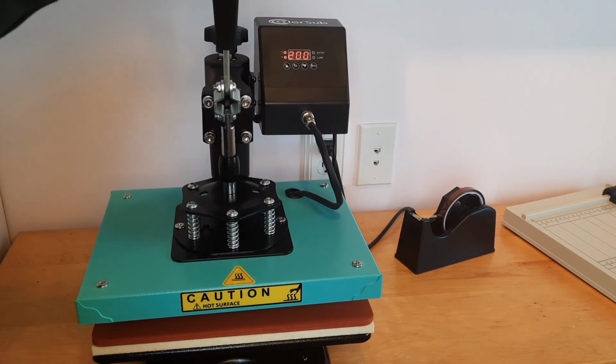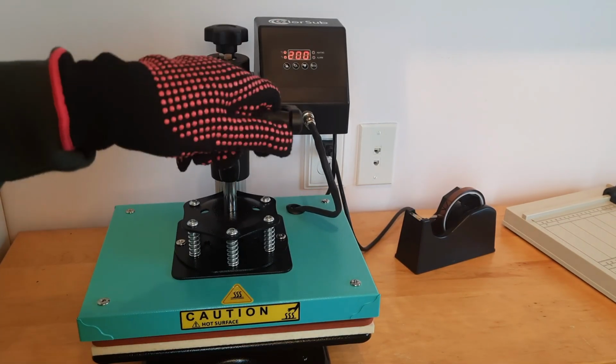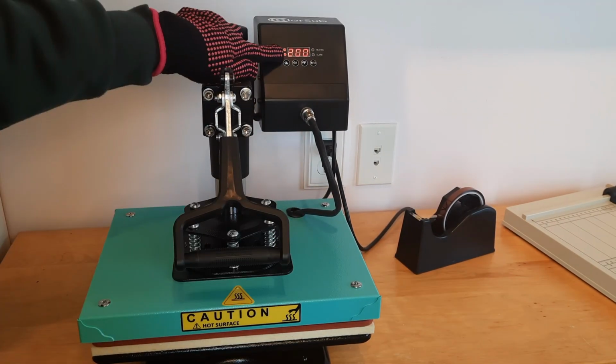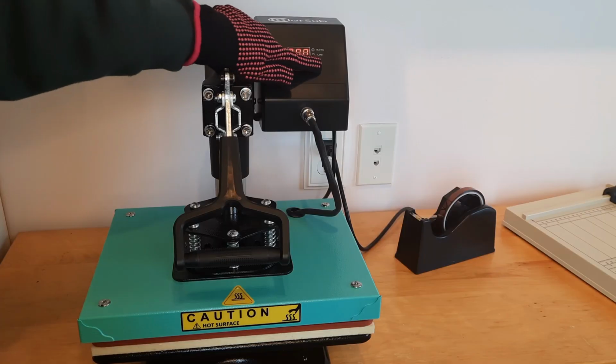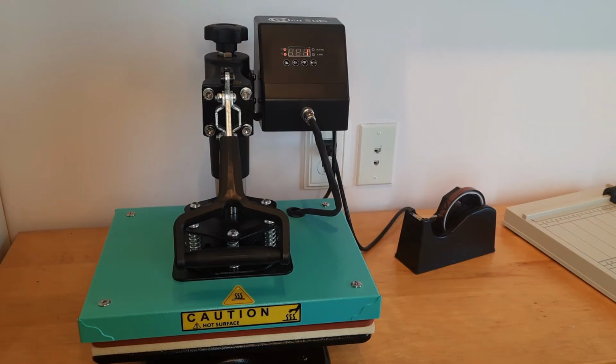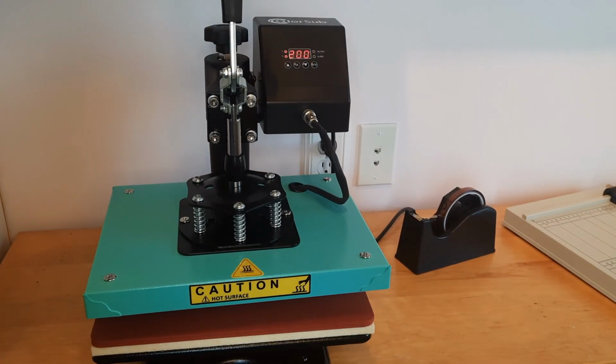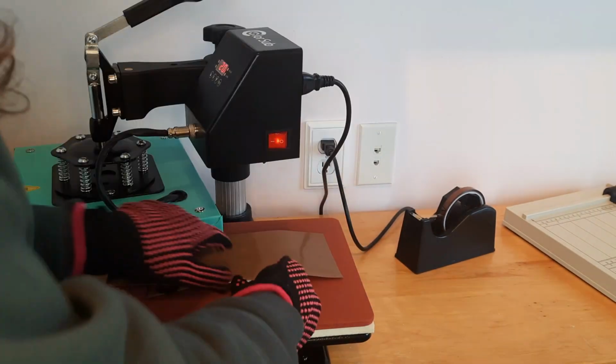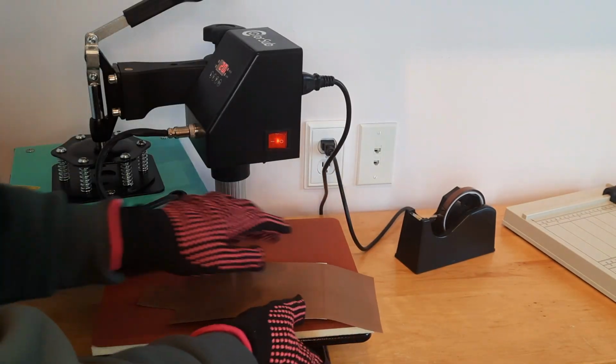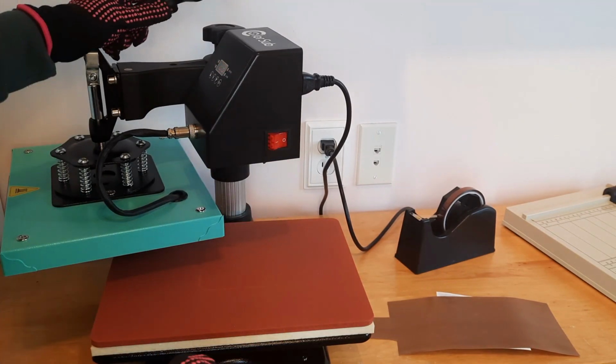Remember that it is very hot and not to touch anything other than the handle or the controls without gloves on. Make sure the temperature is back to 200 and then press Enter to start the timer. When the timer goes off, press Enter again to stop it. Use the handle to lift and move the top of the machine to the side. Carefully reach in and remove your coaster. Don't forget to turn the machine off and leave it to cool.